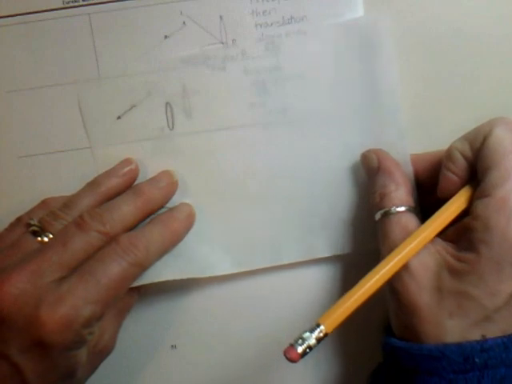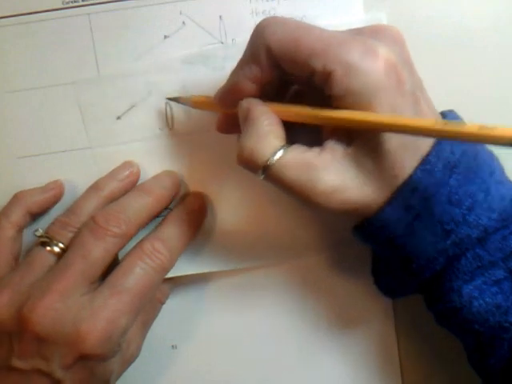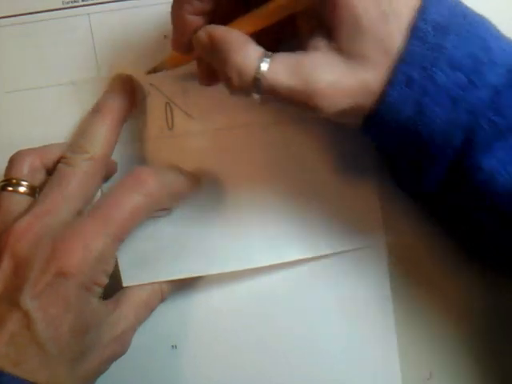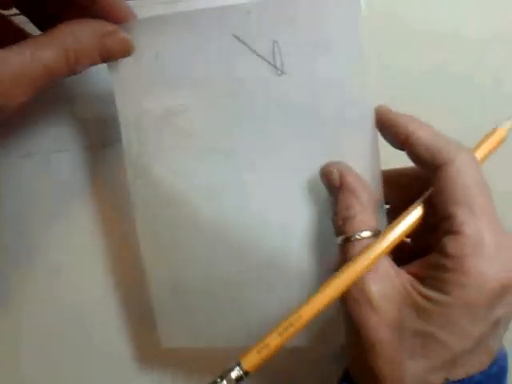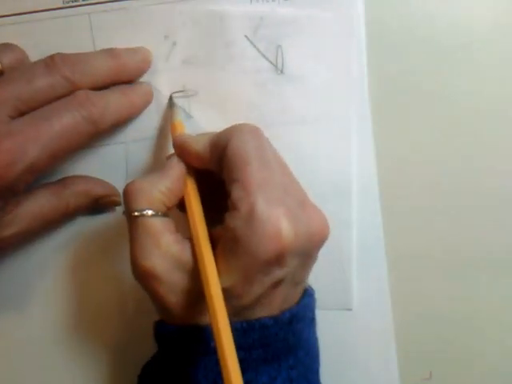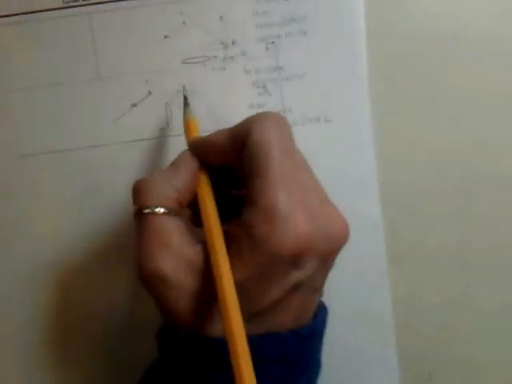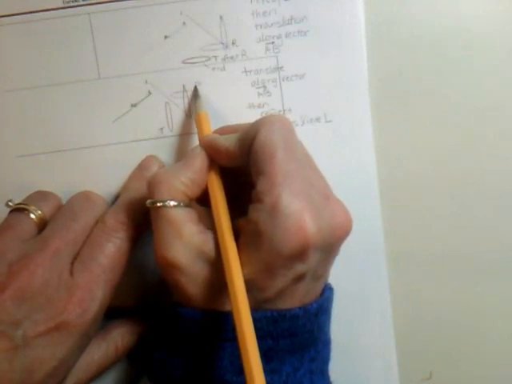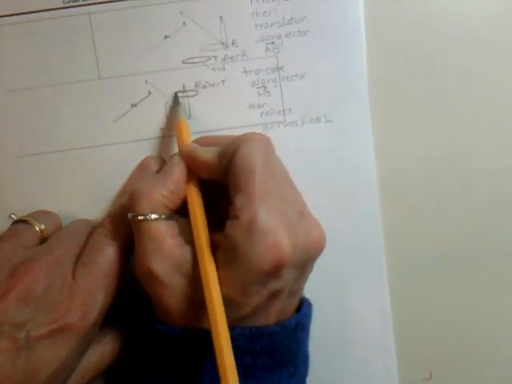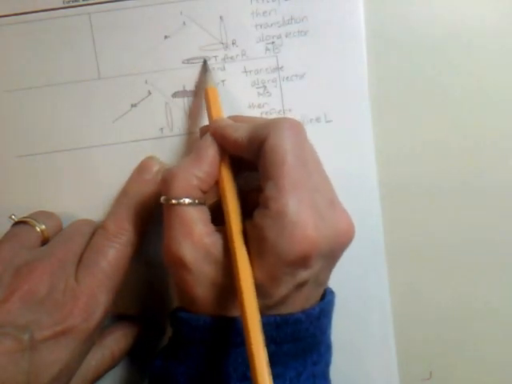And then the second set of directions said to reflect it across line L. So here's my figure. Here is line L. And I need to flip it over, line it back up, and then here is my final figure, and that was the reflection. So this is the reflection after the translation. So this is our final position, and on the previous example, this was our final position.